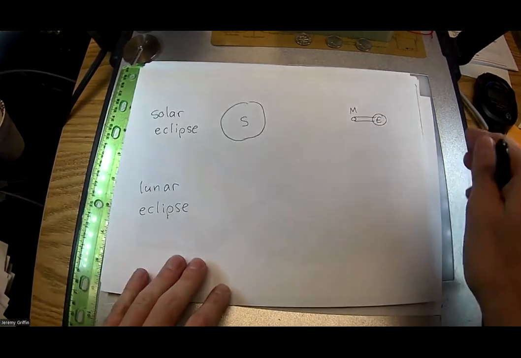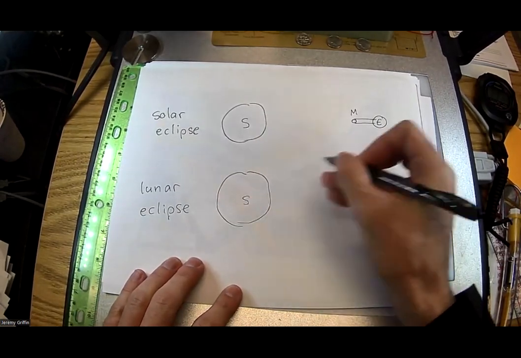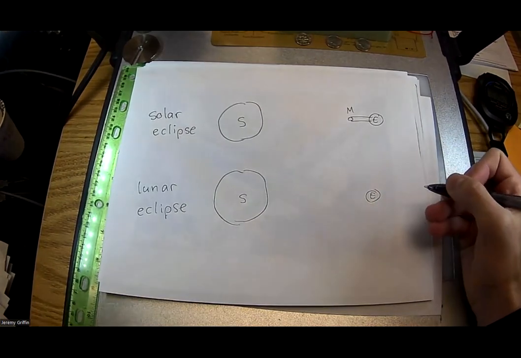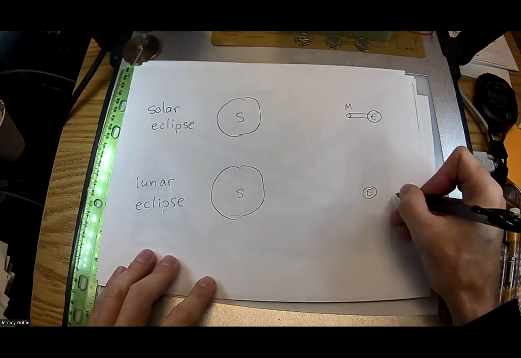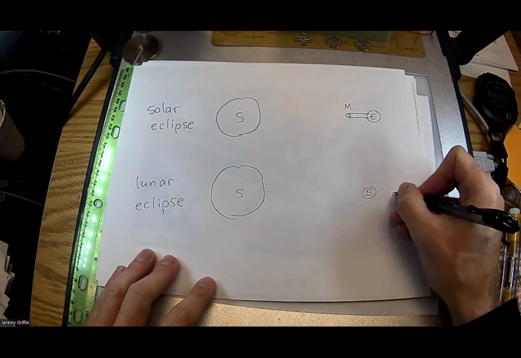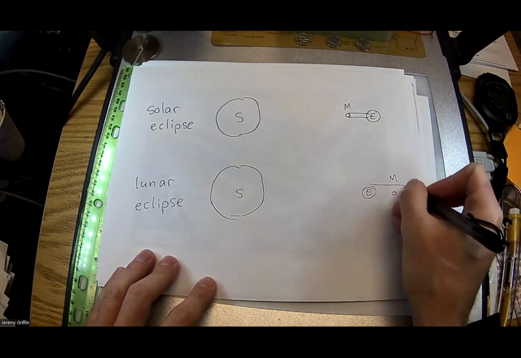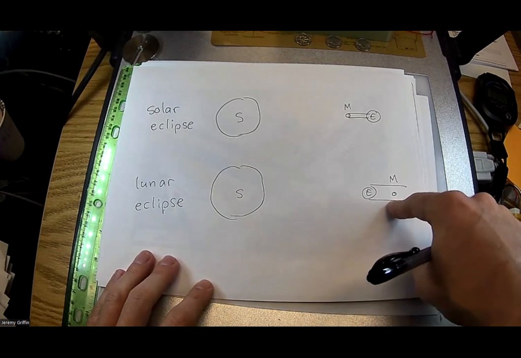So how about a lunar eclipse? What's the geometry going on with a lunar eclipse? Yes, the Earth is between the moon and the sun. Exactly. I forgot the moon over here. The Earth is now casting a shadow on the moon. This is more common to see.